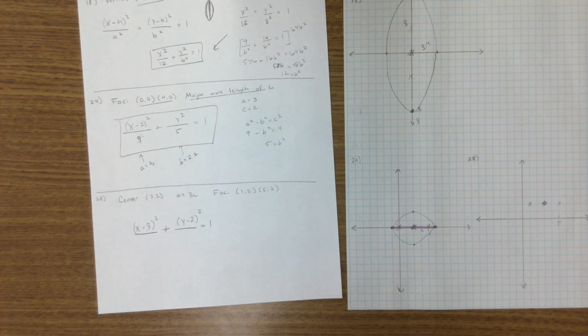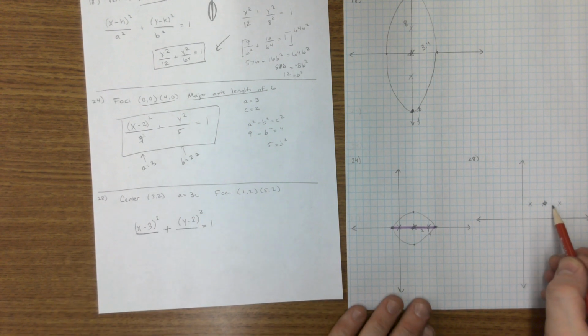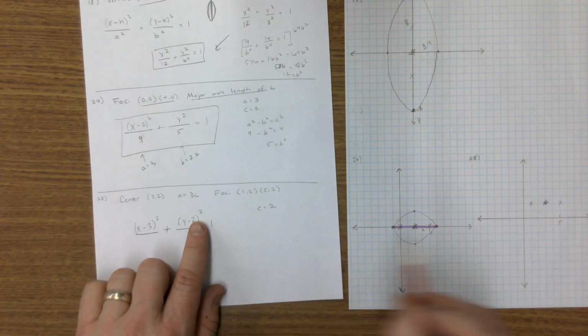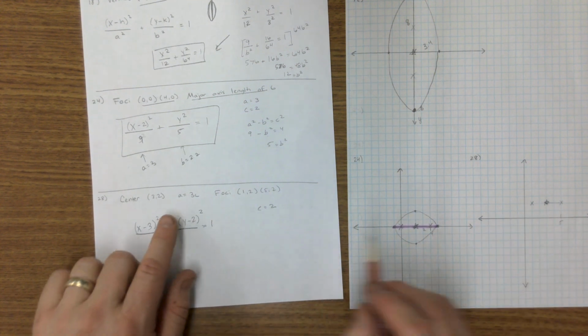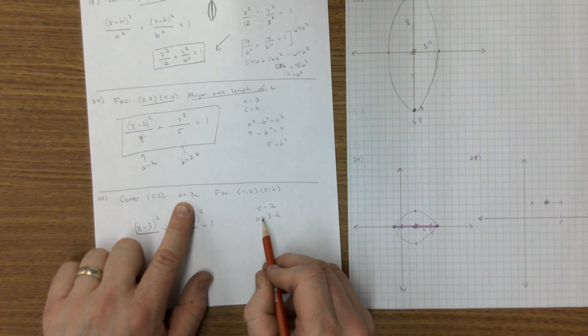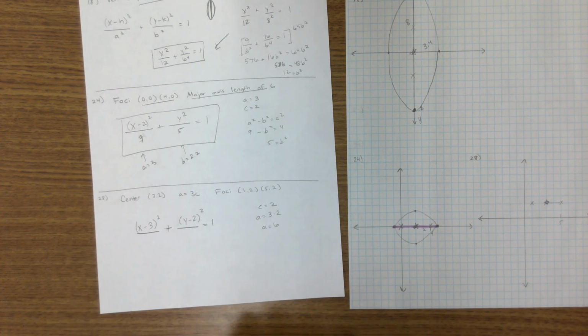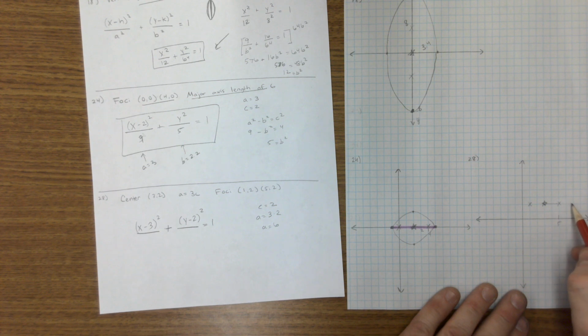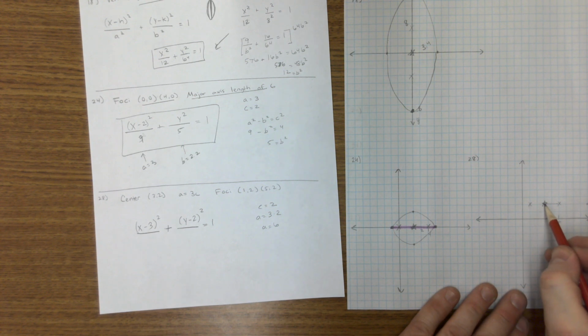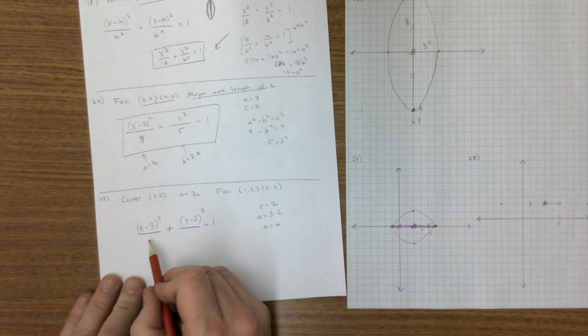So the center is there. The question is, where do I go from here? Well, I can see that c is equal to 2. You can see it right there. And now I use this formula right here. So 3 times c, that's a is equal to 6. I'm going to go ahead and draw that. 1, 2, 3, 4, 5, 6 on each side. And I'm going to put that a value there on the x-axis.